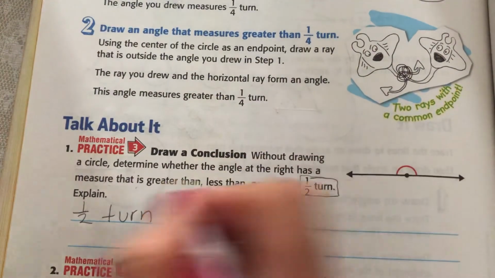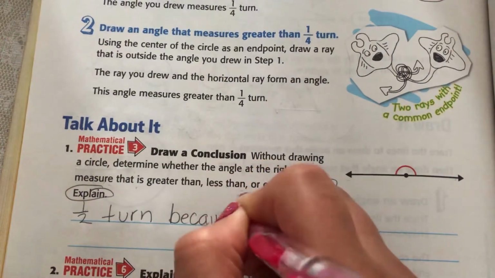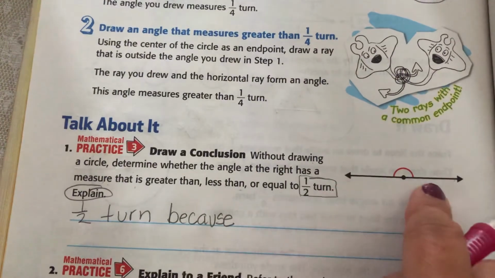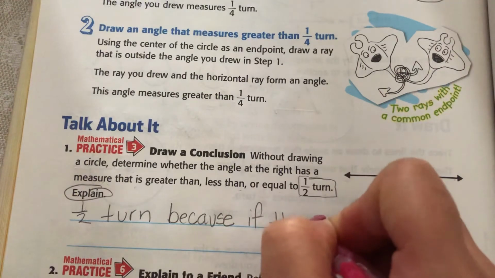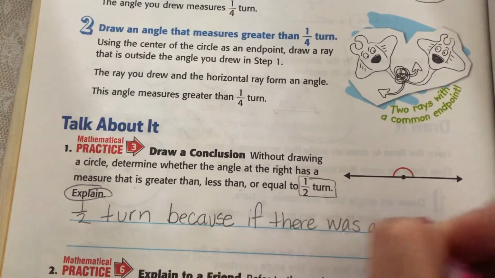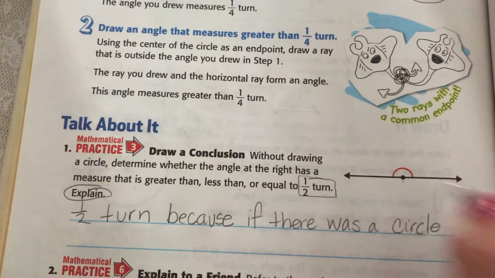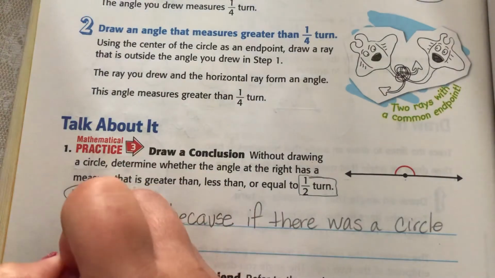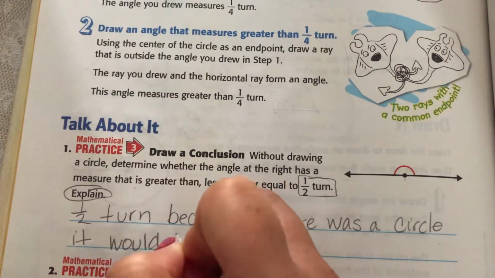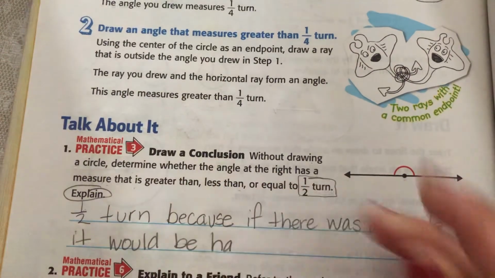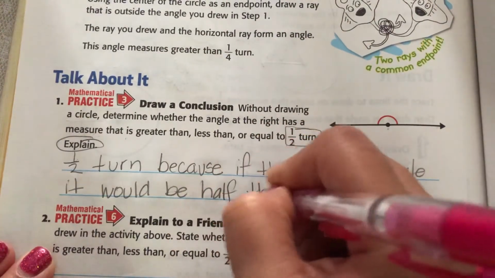Because it always says to do what? To explain, and we explain by using because. Because if there was a circle, and remember the end point is always the middle of the circle. If there was a circle, it would be half the circle.